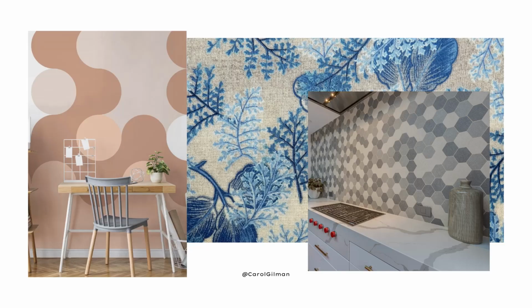There are many ways to create a pattern, and that's really where we go back to the design elements of color and shape and line and texture, and using those to provide repetition of something, whether it's repeating a color or repeating lines or shapes.